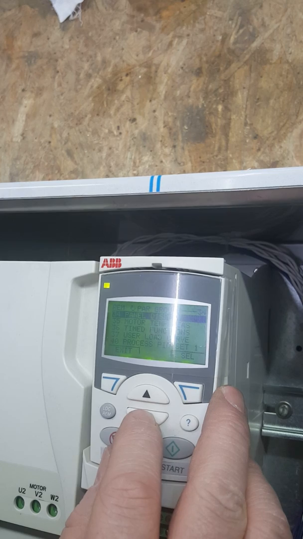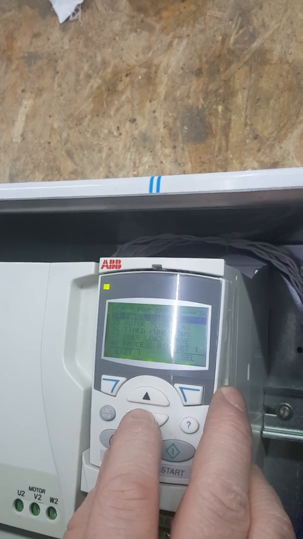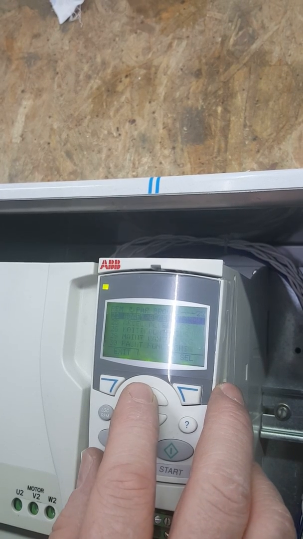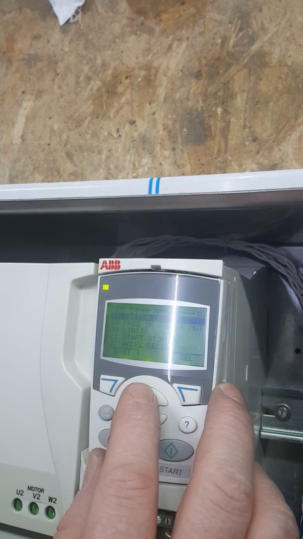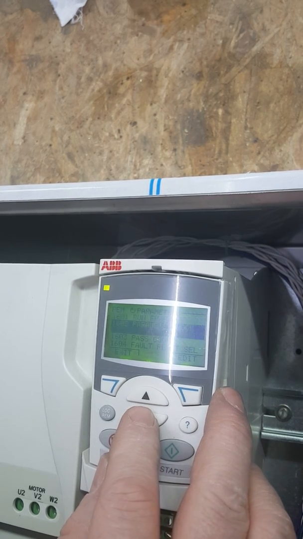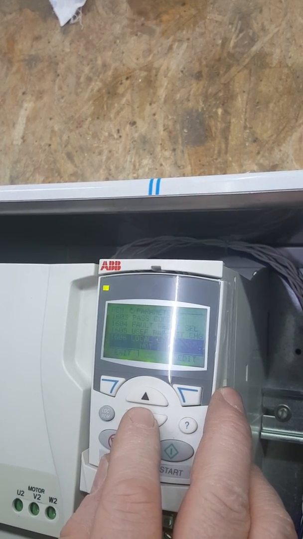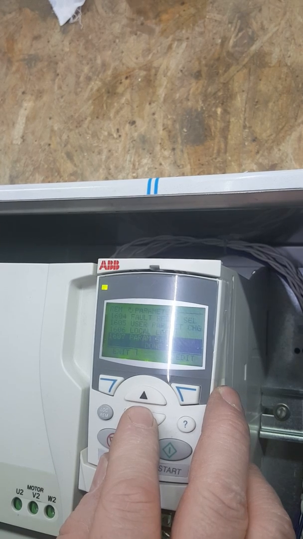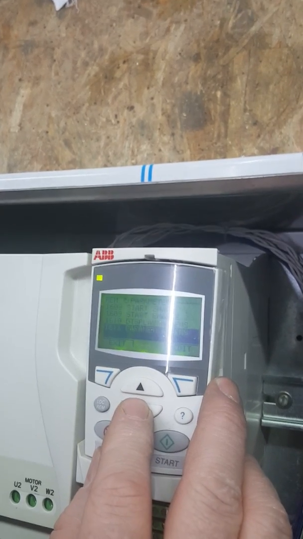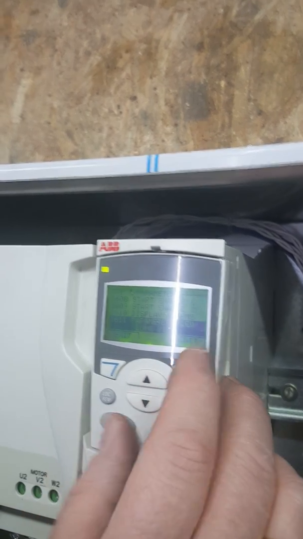This is a variable process. Belongs here, edit.